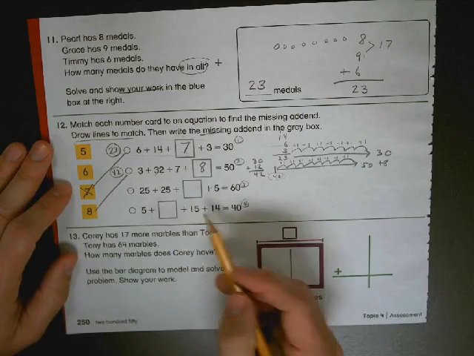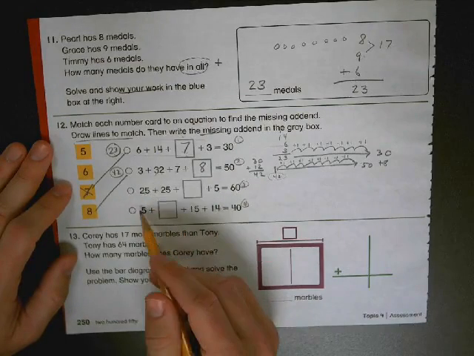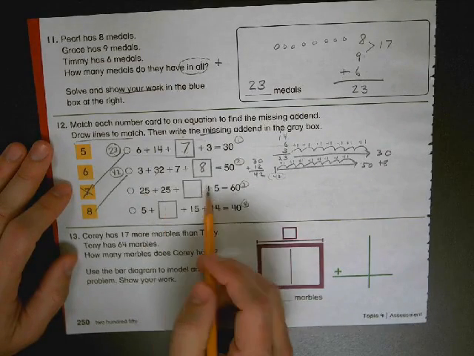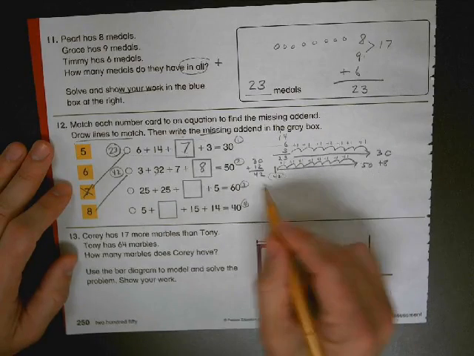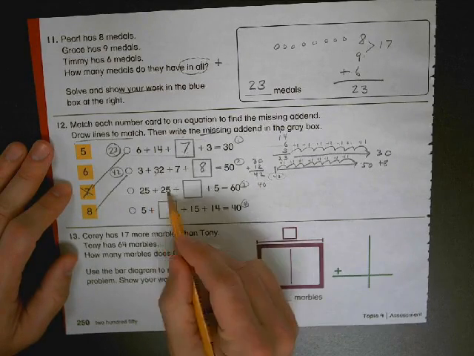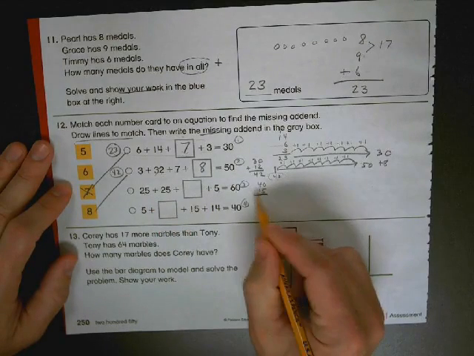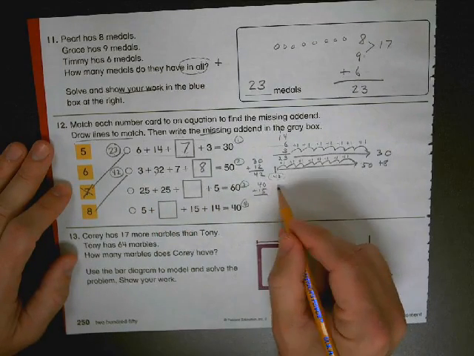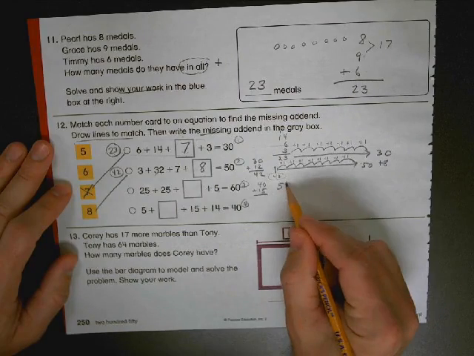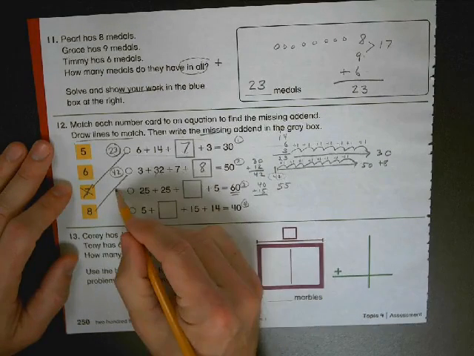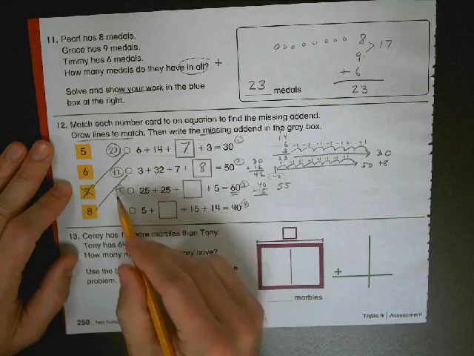25, 25, 5. Partial sums again makes sense to me. 2 and 2 tens is 40. 5, 10, 15. 15, 55. So I've got 55. I need to get to 60. I'm going to write the 55 here to remind me that I'm going from 55 to 60.